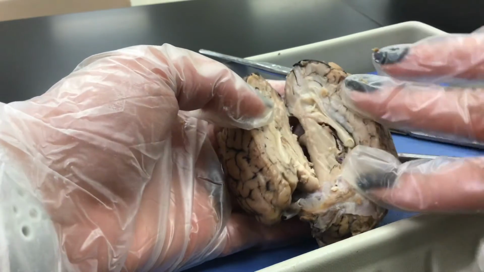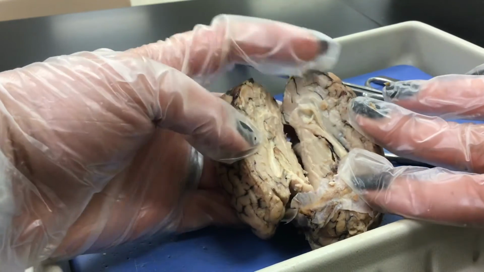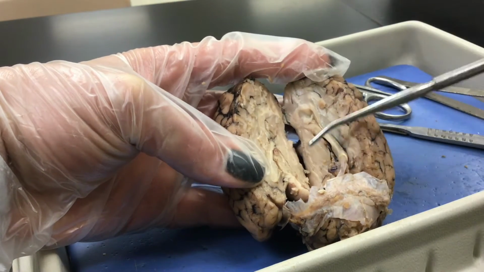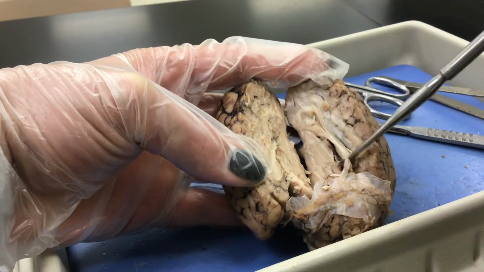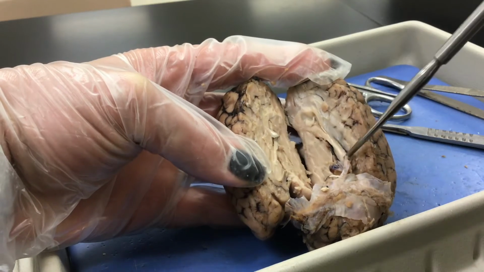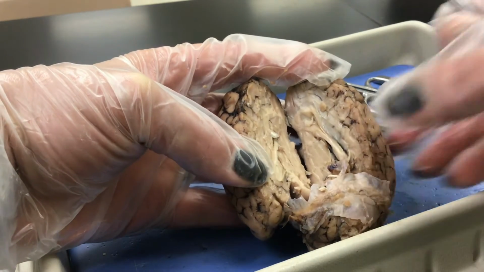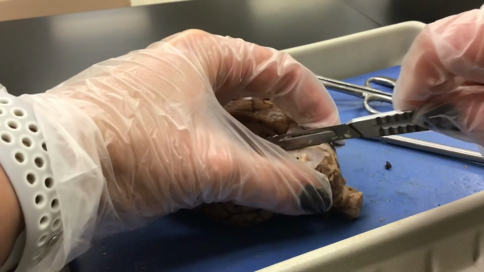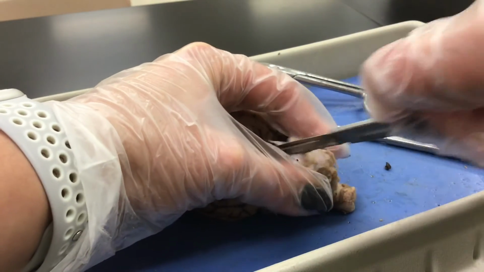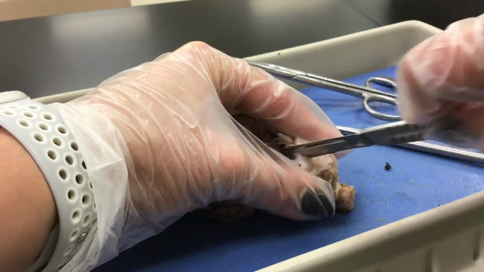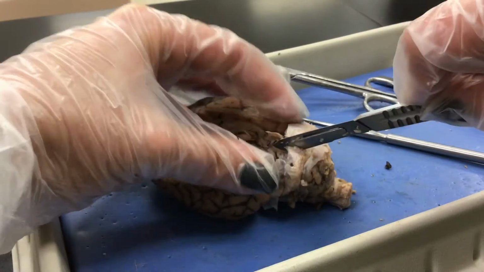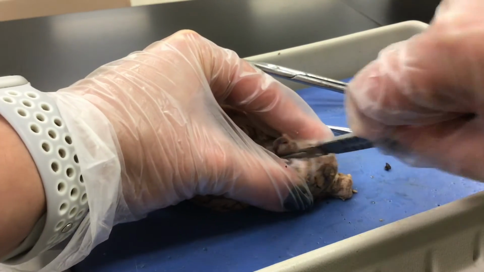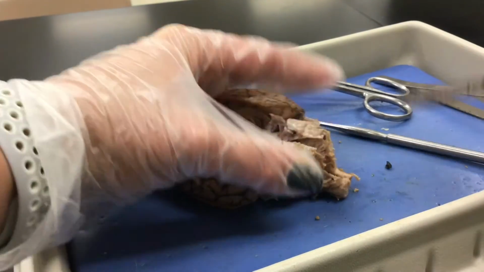So, right off the bat, I can see a few things. The connection point between the two hemispheres is the corpus callosum, right here, on both hemispheres. I've got to continue cutting. This guy won't let me. There we go.